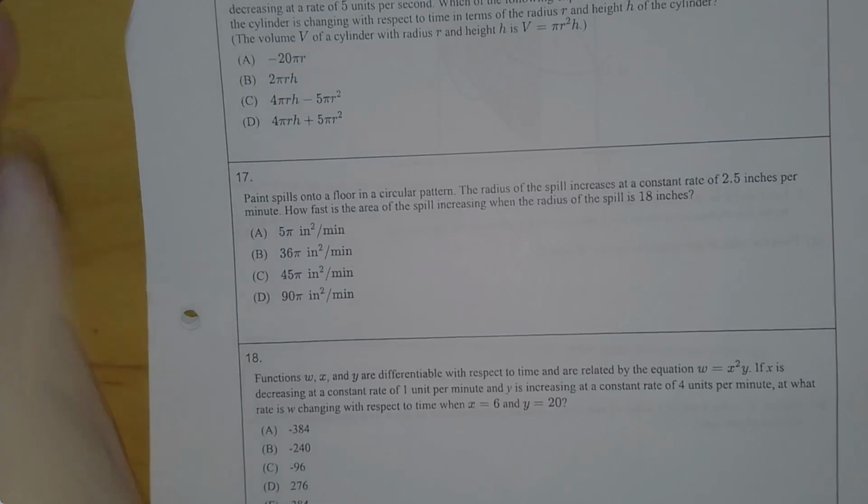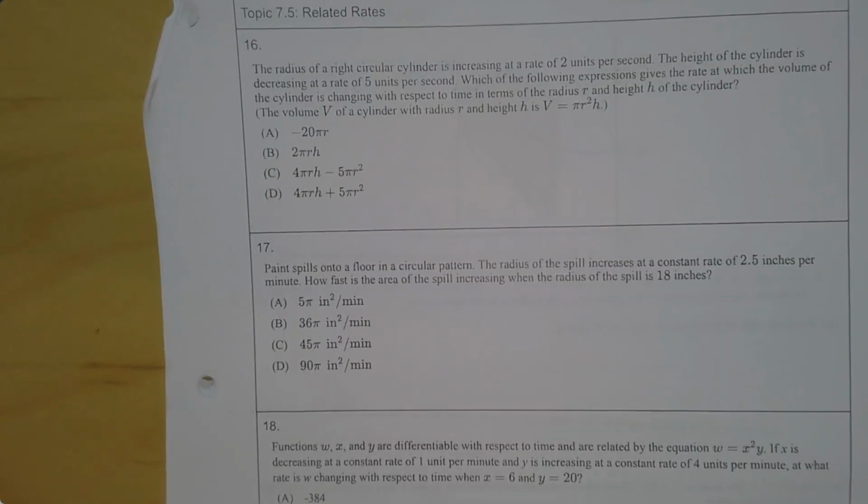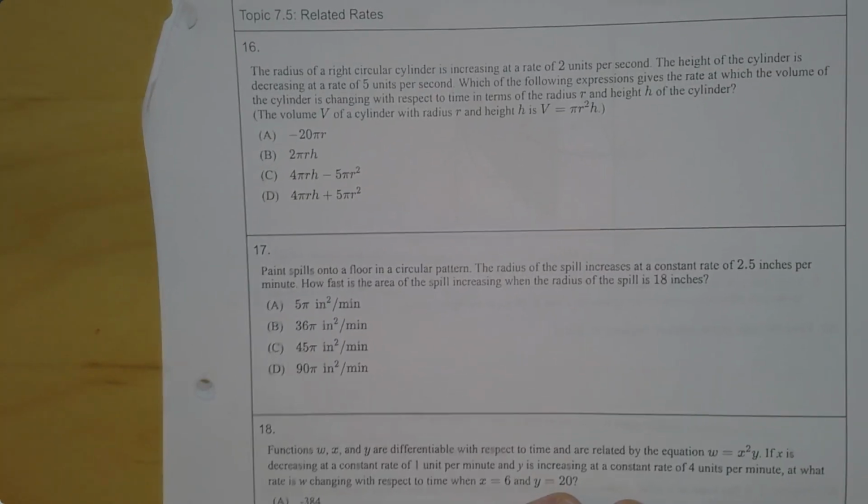Absolutely do not do that problem. Skipping that. That's not on the test. Forget about it. Related rates.